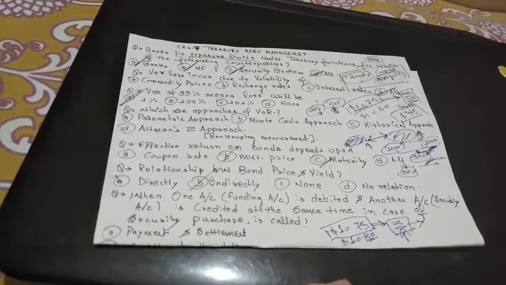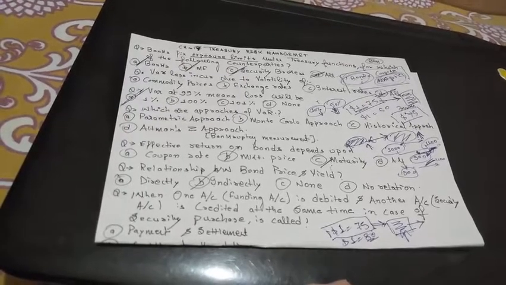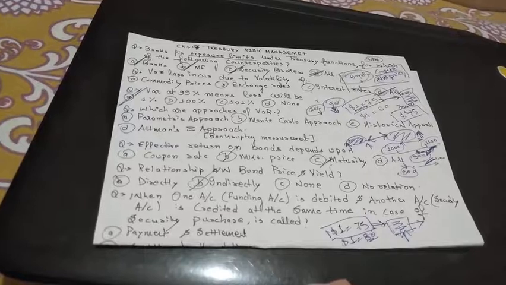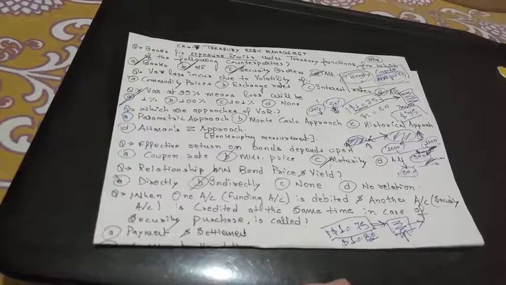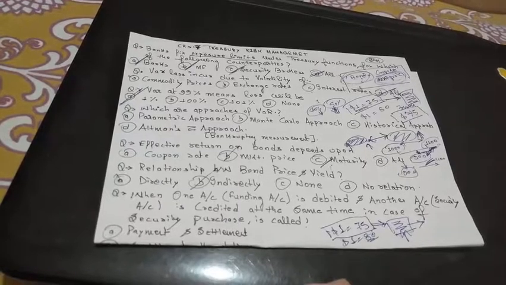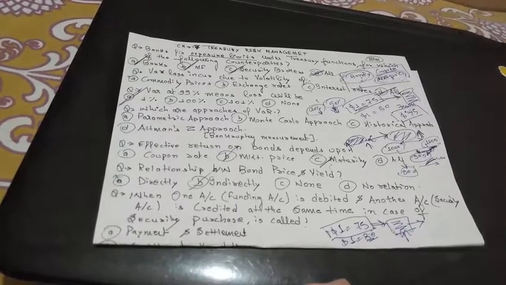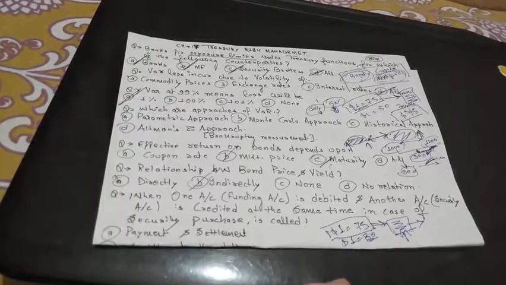Another concept is modified duration. Whenever you find a duration, there is a formula for it. You don't need to study it, but there is a formula to find duration. When you divide the duration by the interest rate, that is called modified duration.